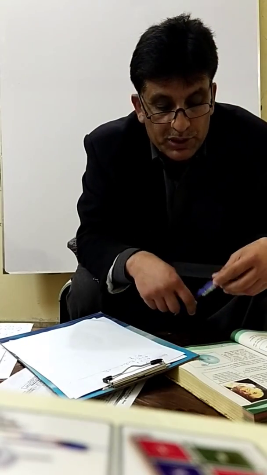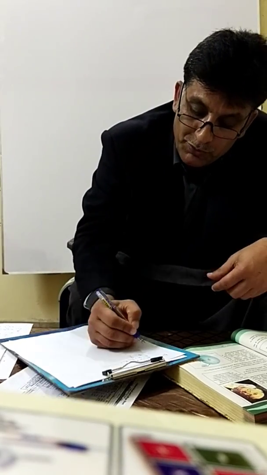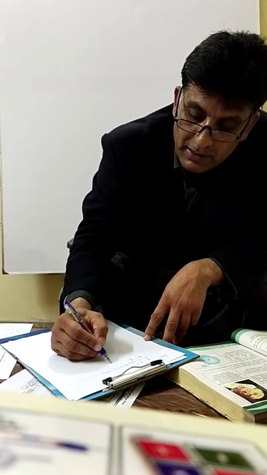According to this law, total electric flux through a closed surface is always equal to Q divided by epsilon naught, where Q is the total charge enclosed by the closed surface. Then you have to prove this law. In order to prove this law, let me consider a closed surface, say a closed surface in a spherical shape, where a charge Q is placed at the center of the sphere.